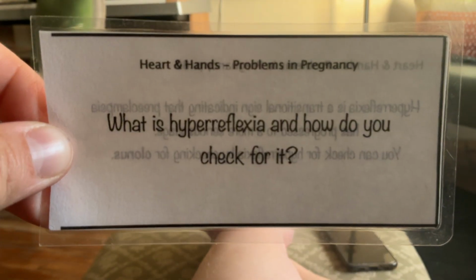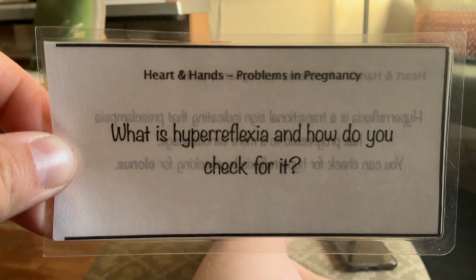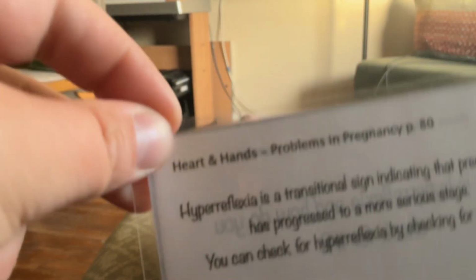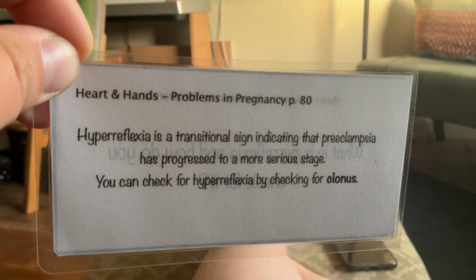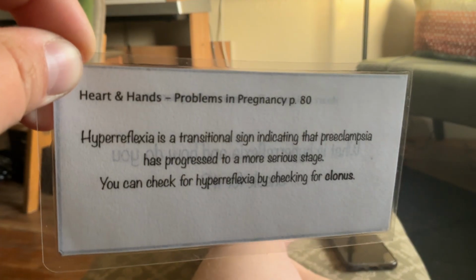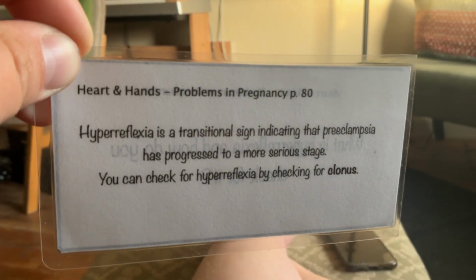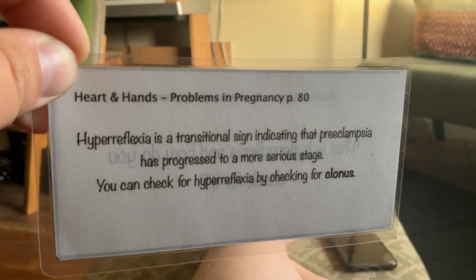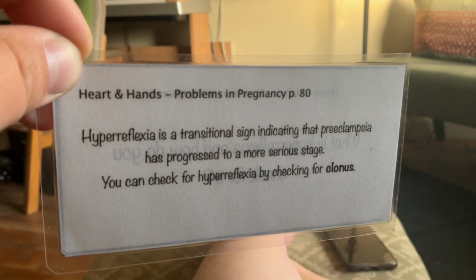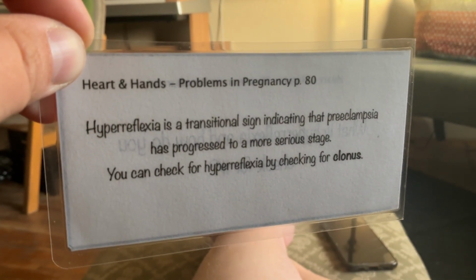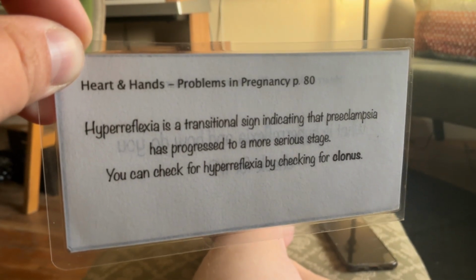What is hyperreflexia, and how do you check for it? Hyperreflexia is a transitional sign indicating that preeclampsia has progressed to a more serious stage. You can check for hyperreflexia by checking for clonus.